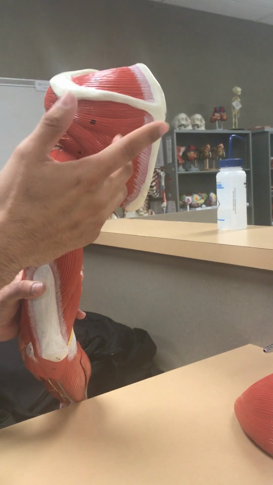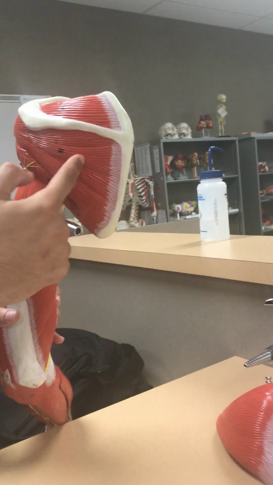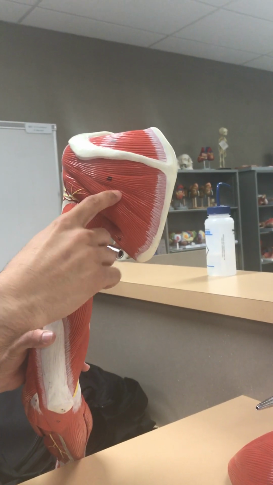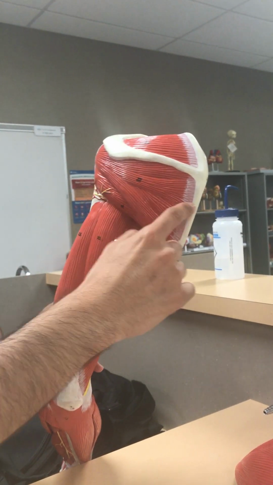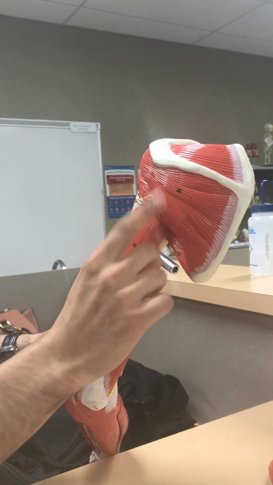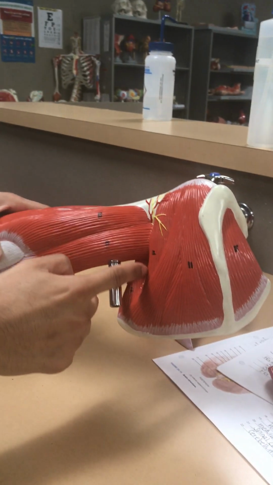Infraspinatus. Does that make sense? Supraspinatus, infraspinatus. In Latin, infraspinatus. Do you see that one here? Infraspinatus, supraspinatus. Okay? And then we have this other muscle right here, number 12.